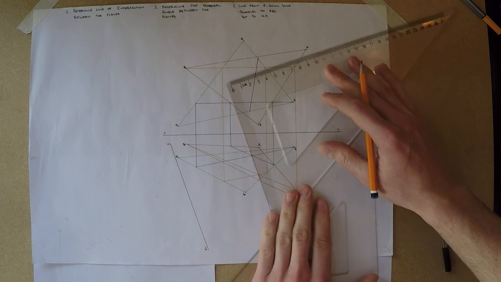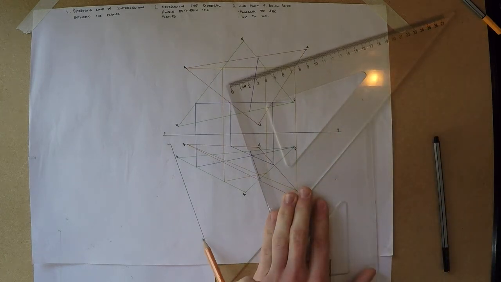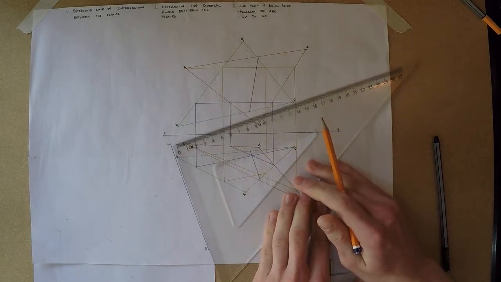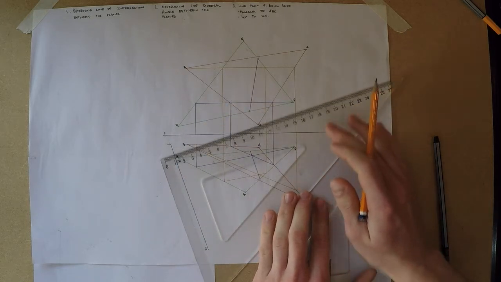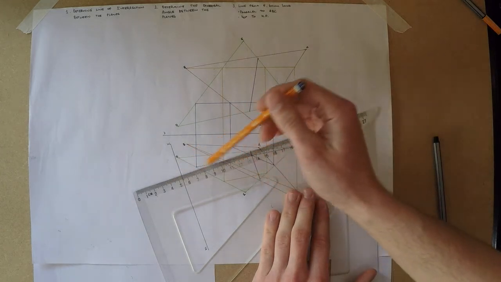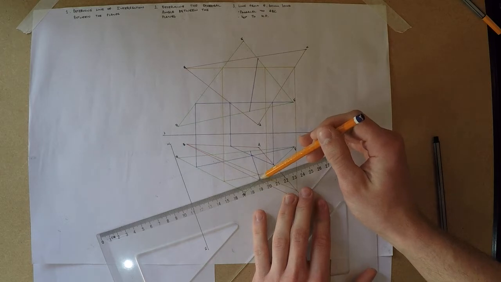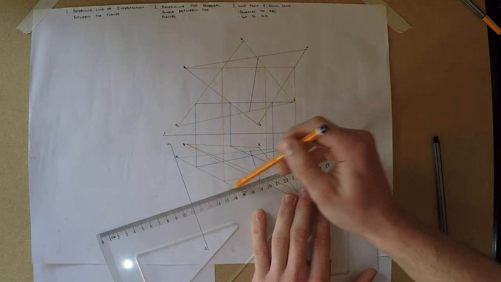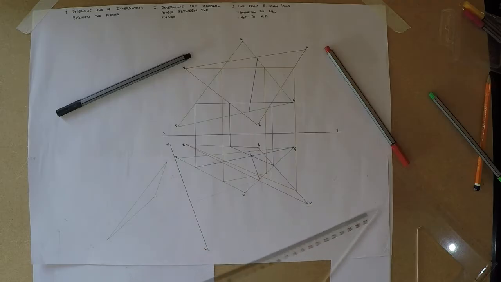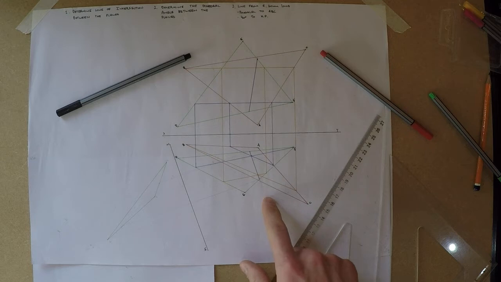And all we're going to do, so first we want to set up an x1, y1, which I have done here, an x1, y1 line. And then all we want to do is transfer all our lines into our auxiliary elevation. So I have DEF drawn in there, and I also have the lines for ABC brought across.